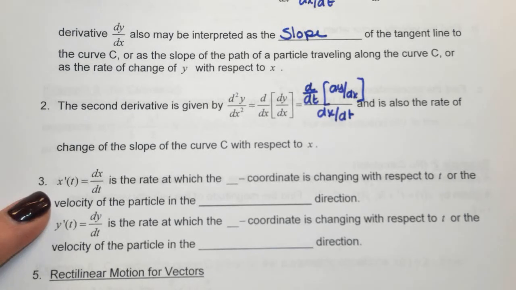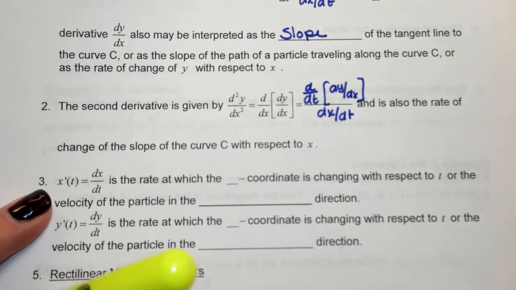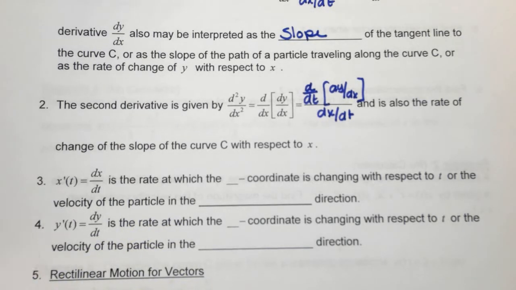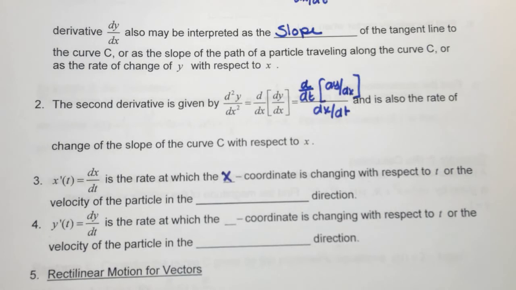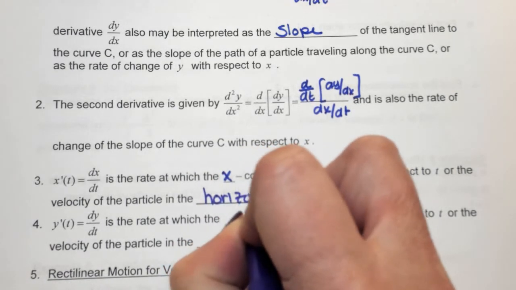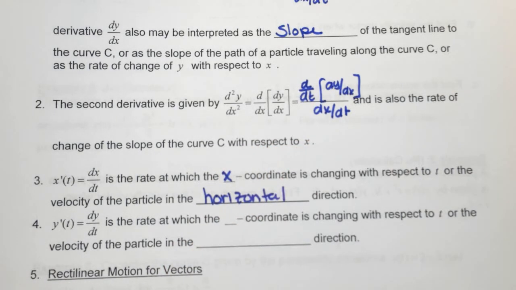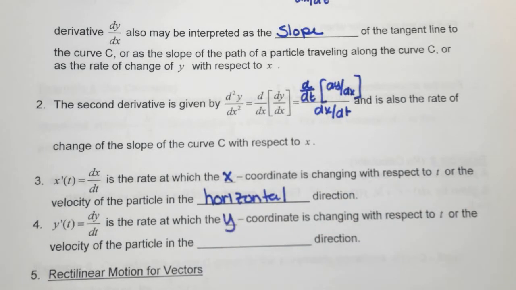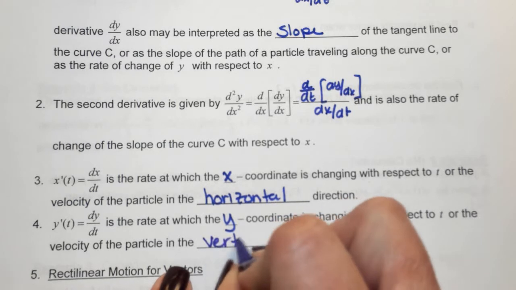So when we talk about x prime of t, when we're talking about vectors, we know we have an x component, we have a y component. When we talk about dx dt, it is the rate at which your x coordinate is changing with respect to t, or the velocity of the particle in the horizontal direction. So that's going to measure your horizontal direction. Y prime of t, or your dy dt, is the rate at which your y coordinate is changing with respect to t, or the velocity of the particle in the vertical direction.